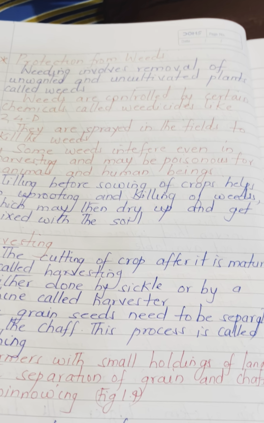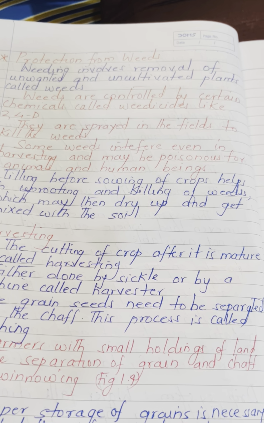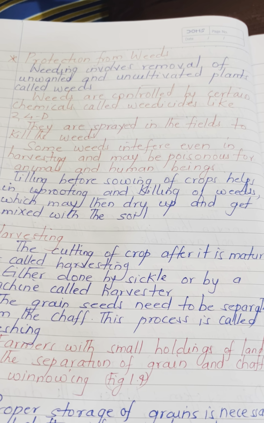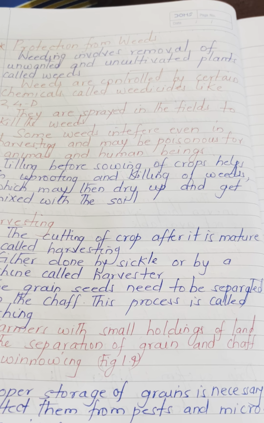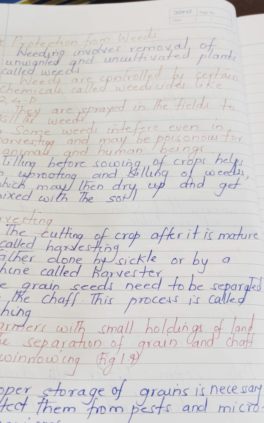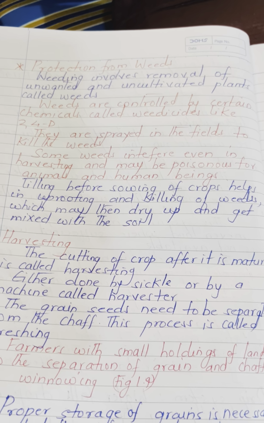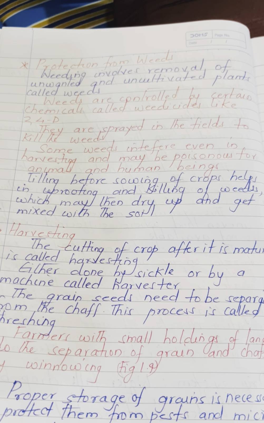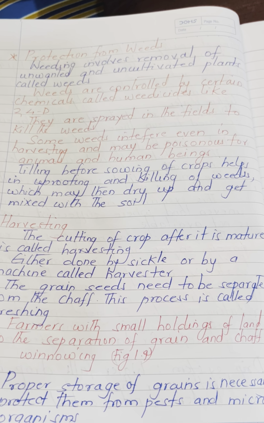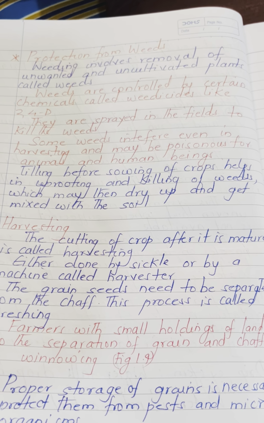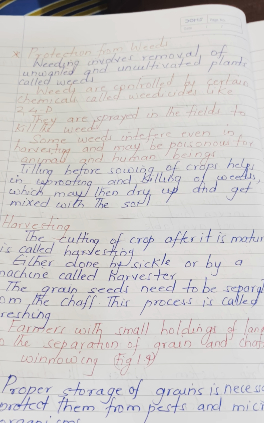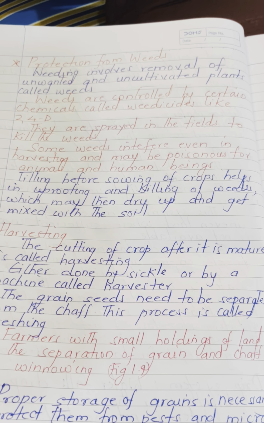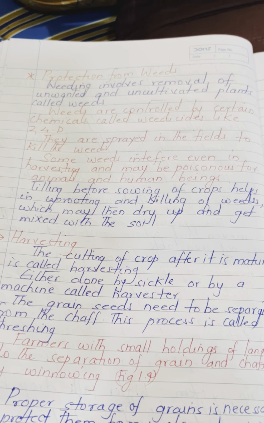So once again, please go through the points and then solve the answers of the exercise. Each and every answer you have to write down neatly in your notebook. Go through the main points I have discussed here. Then see the figures from the textbook so it will be more clear to you. And in neat writing, please complete the exercise, write all the answers and read the textbook again.